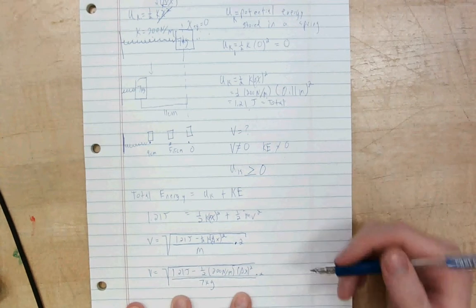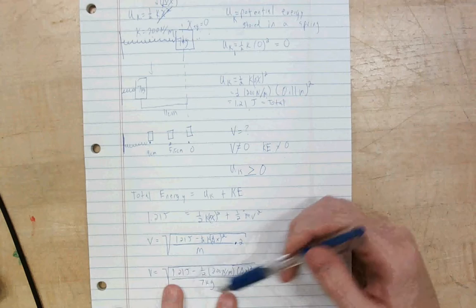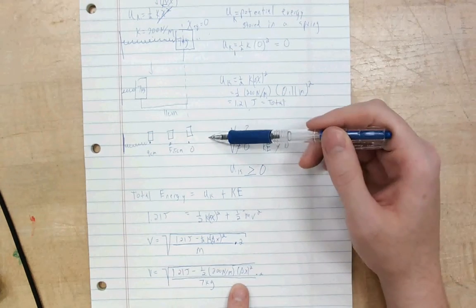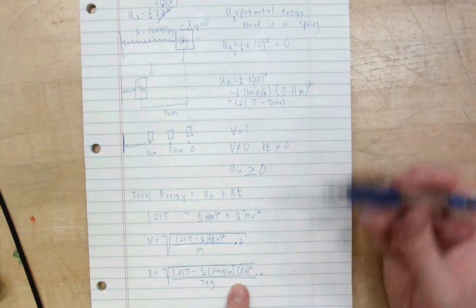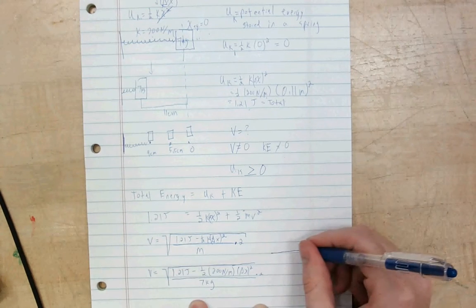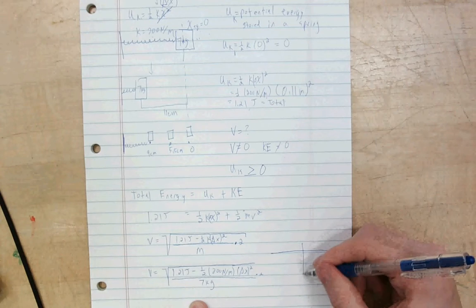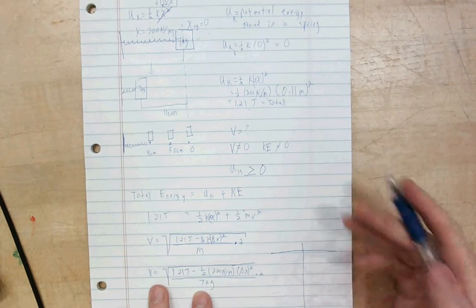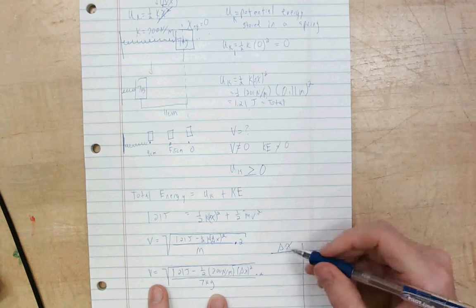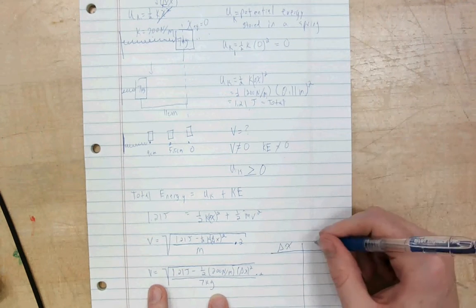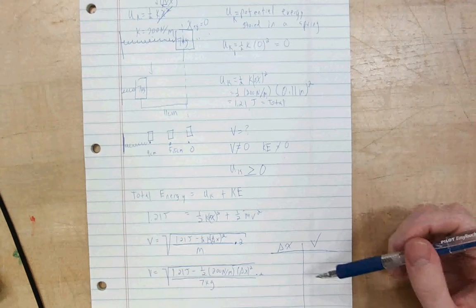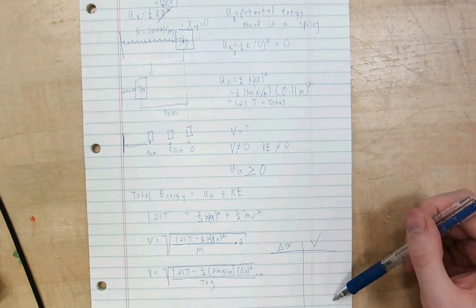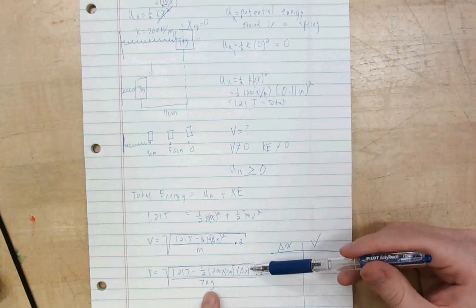Well, now I could grab a calculator and do this once each for these 3 displacements. If you happen to have a computer with Excel, or even better yet, MATLAB or Python handy, then we can just have the computer do this using this as our equation. So my delta x will be my input, and I want the computer to give me my velocity. So this is kind of algorithmic thinking.